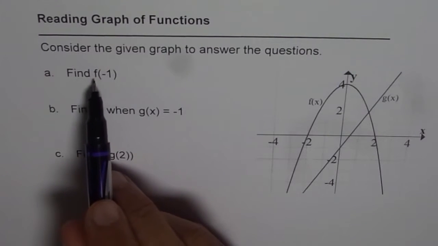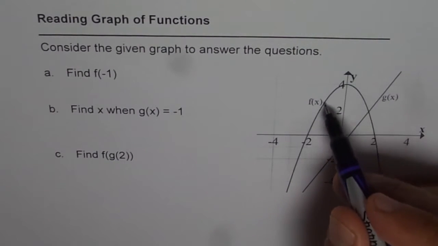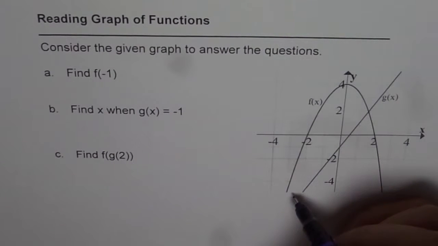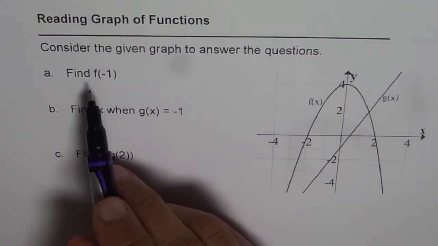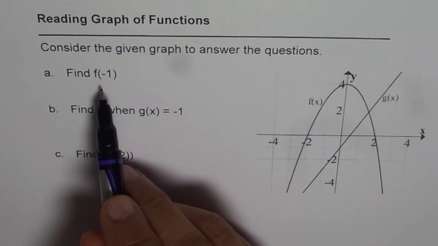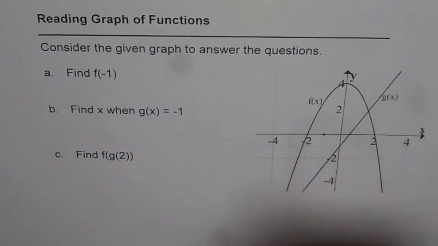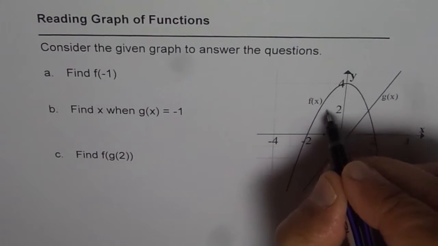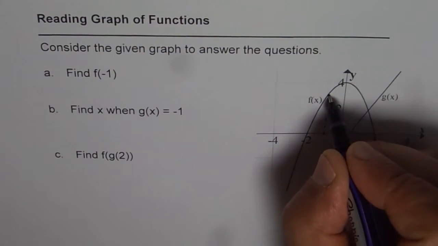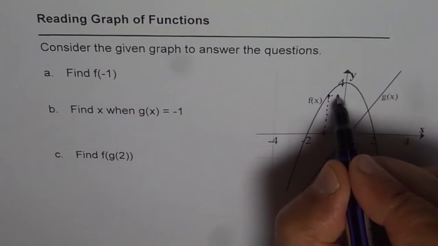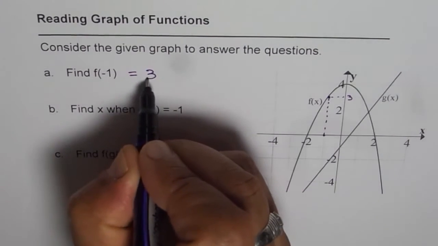So it is looking into the function f of x. F of x is this parabola opening downwards. When we say f of -1, that means we're looking for the value of the function at x equals to -1. Now x is -1 at this point. So what is the value of the function at this point? So if you go up, you find that the value of the function is right there, which is equal to 3, right? So this is equals to 3.